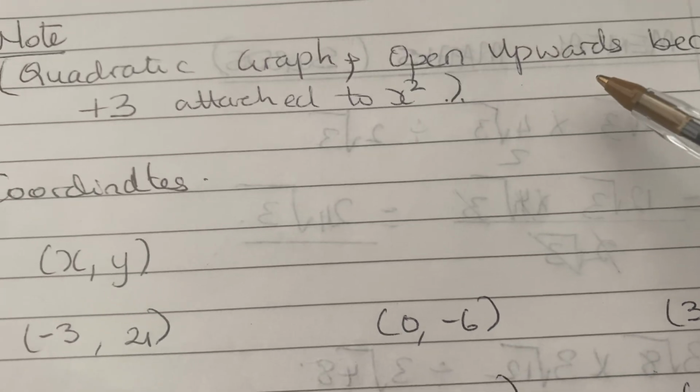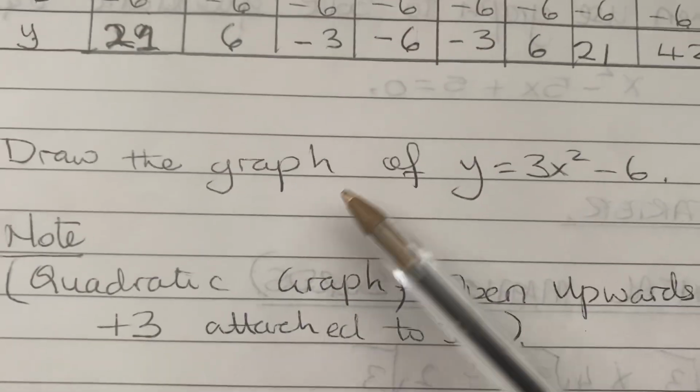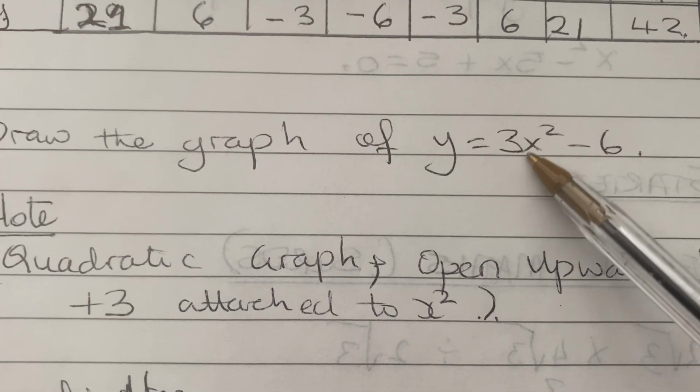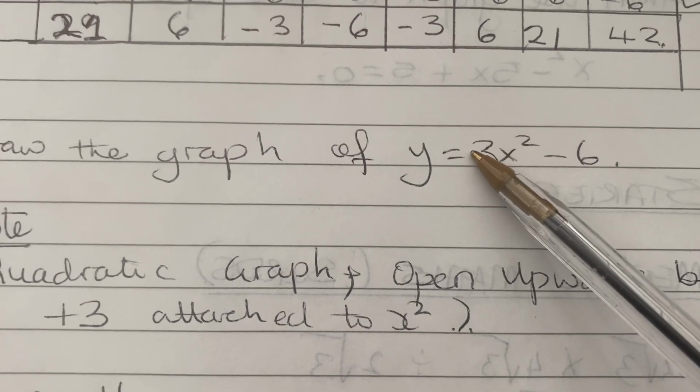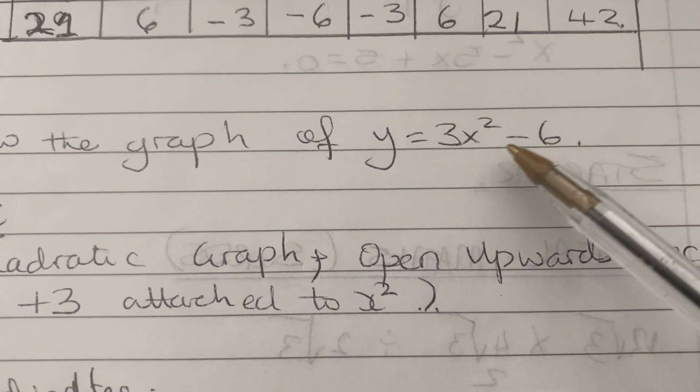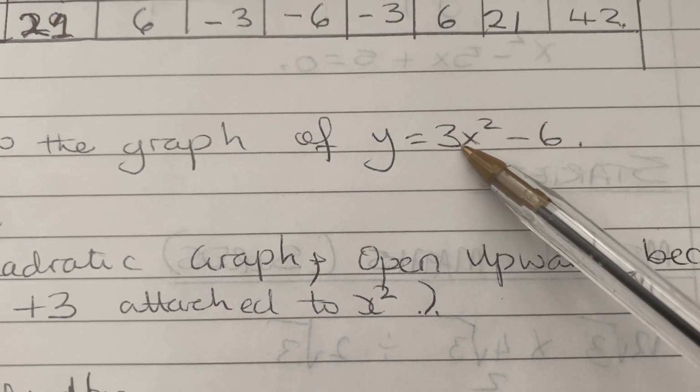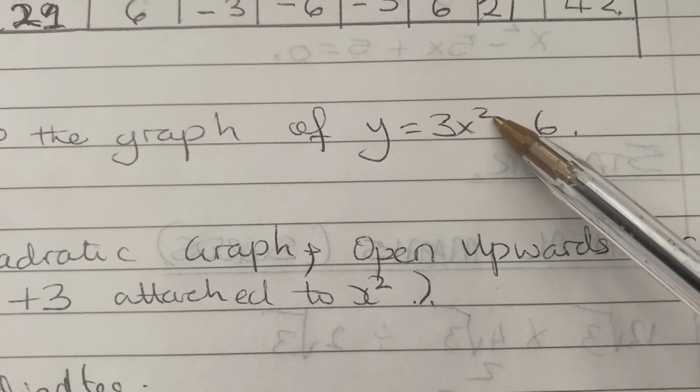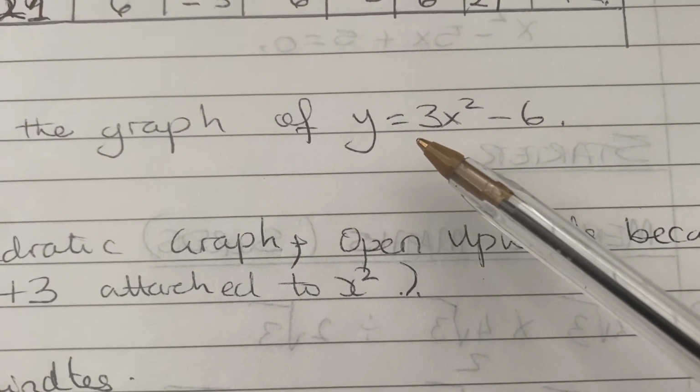So this quadratic graph opened upwards because of the positive 3 here. Assuming you had 6 minus 3x squared, then it's going to open downwards.